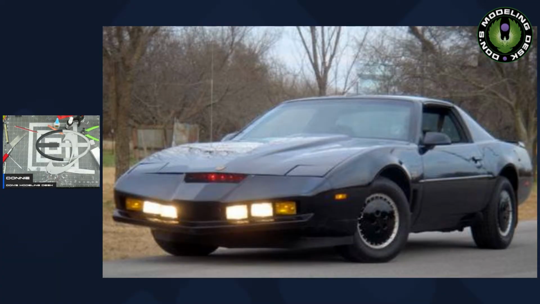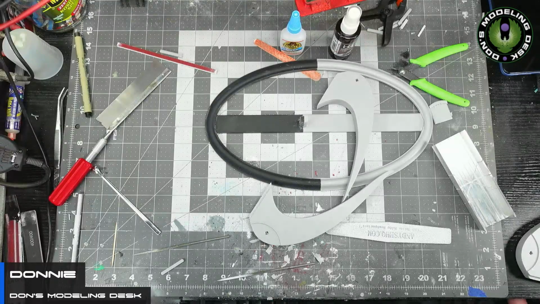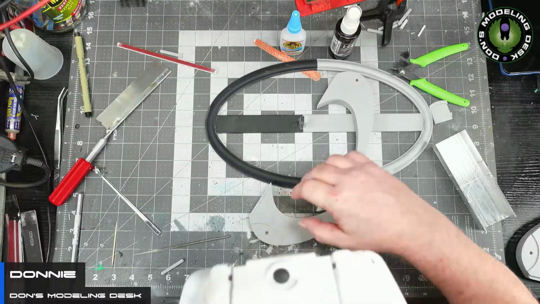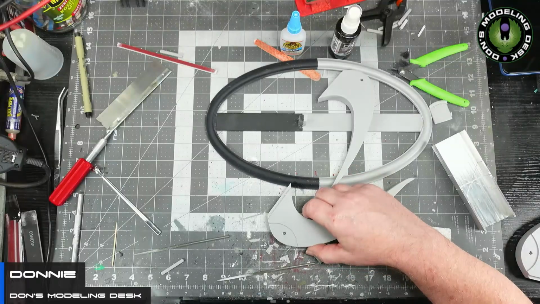Okay, well, I messed up on that one. My bad. But yeah, Kit, you guys all knew it anyways. Yeah, Kit had no hood badge at all. See, I did not know these things. I wouldn't have caught that either.